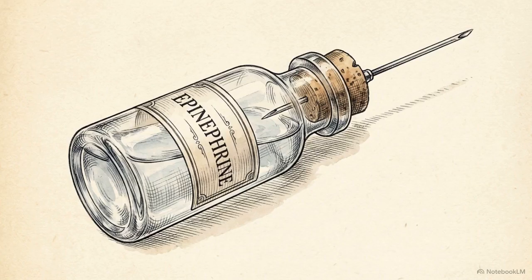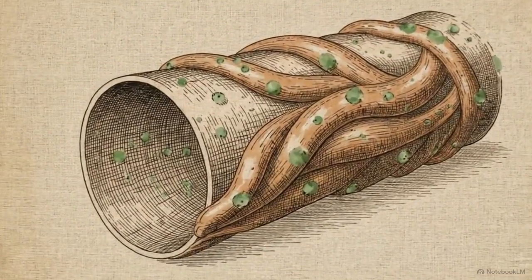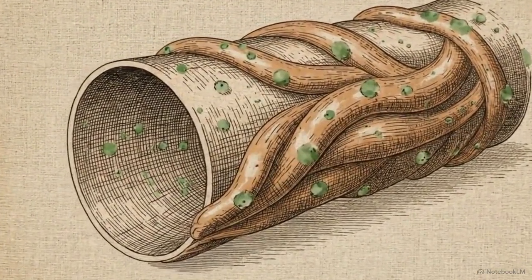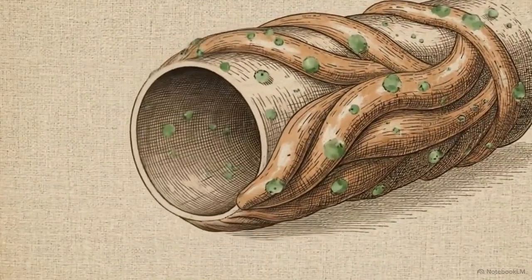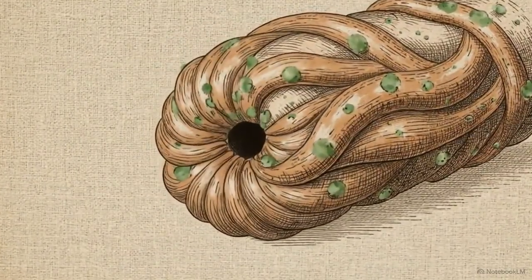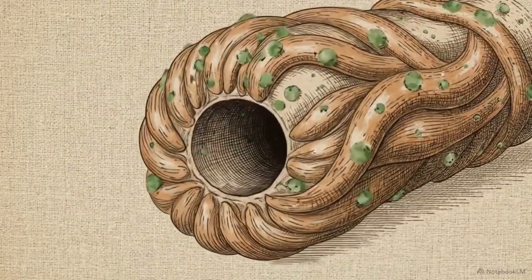Consider the use of epinephrine in local anesthetic agents. Epinephrine binds to its receptor on vascular smooth muscle. The resulting transduction cascade causes the muscle cell to physically constrict, producing localized vasoconstriction.